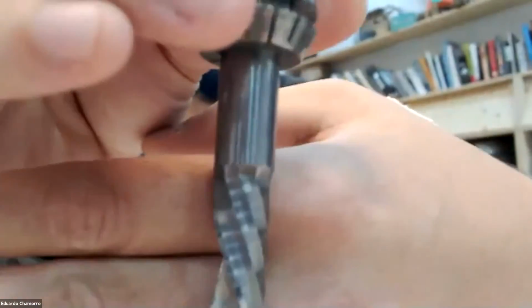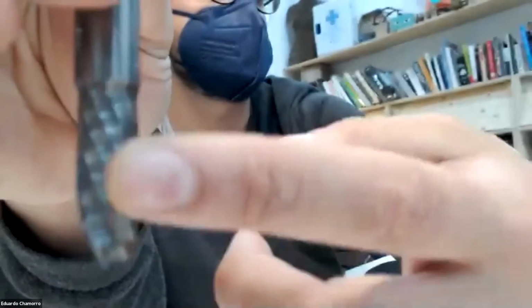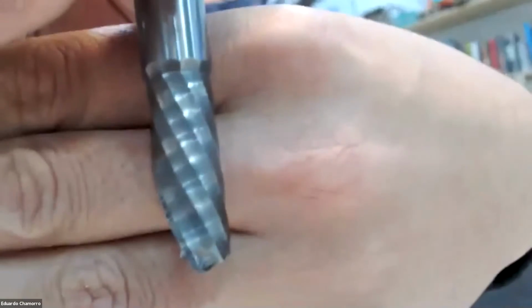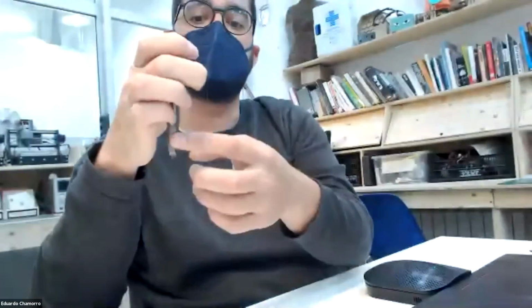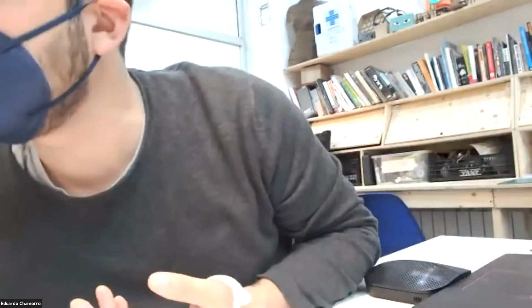Also, it's a special type of one flute. This is a one flute off flute. You see these little spaces here on the back? This is called off fluting. It takes the leftover chips and pushes them on the back to the top, helping to dissipate the material out. Off flutes are in general really good for plastics. When you cut plastic, you always try to have an off flute end mill.